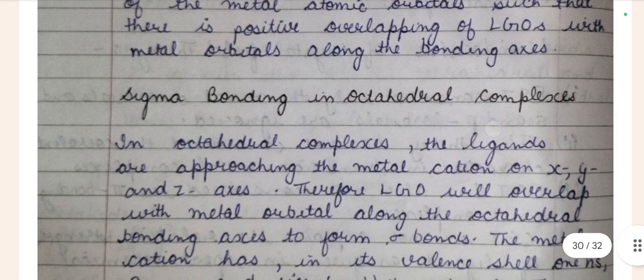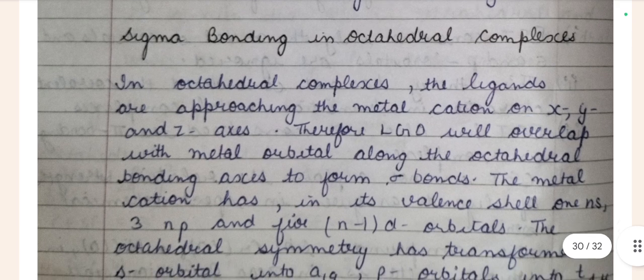Sigma bonding in octahedral complexes. In octahedral complexes, the ligands approach the metal cation on the x, y and z axes. Therefore, the ligand group orbitals will overlap with the metal orbitals along the octahedral bonding axes to form a sigma bond, and the metal cation has in its valence shell one ns, three np and five (n-1)d orbitals.